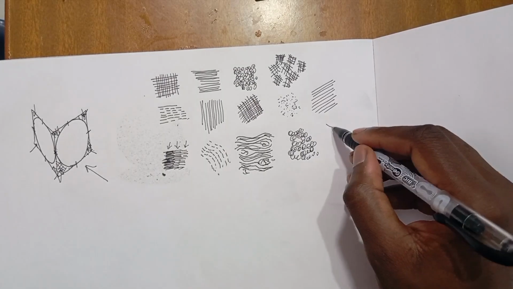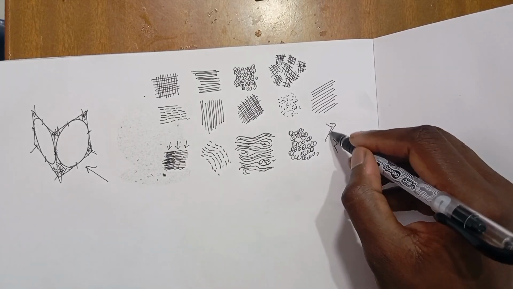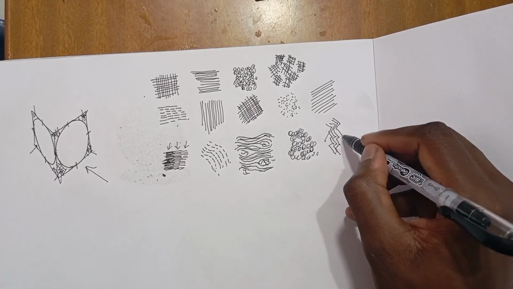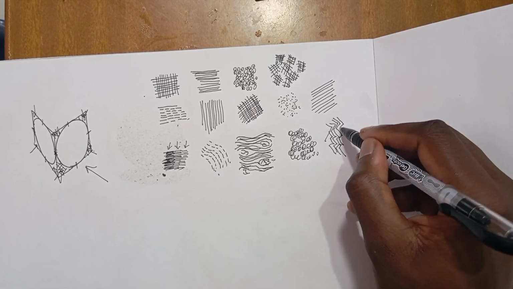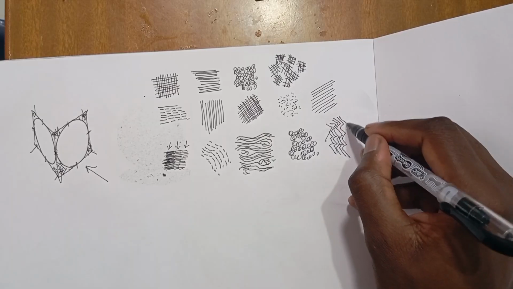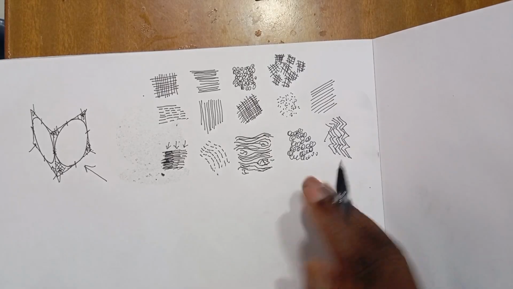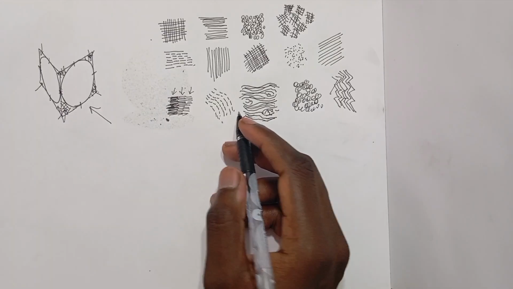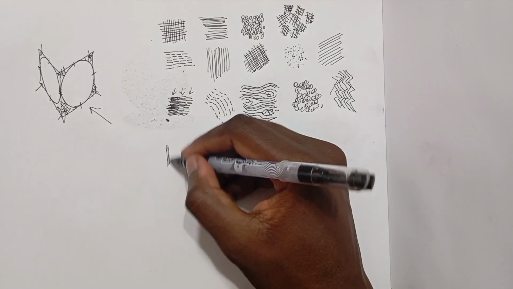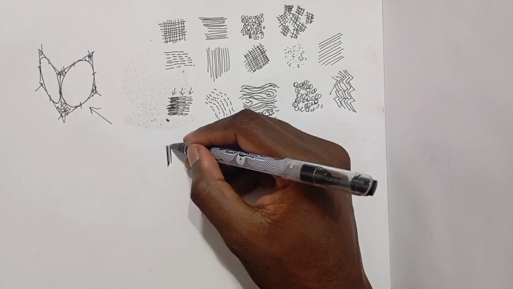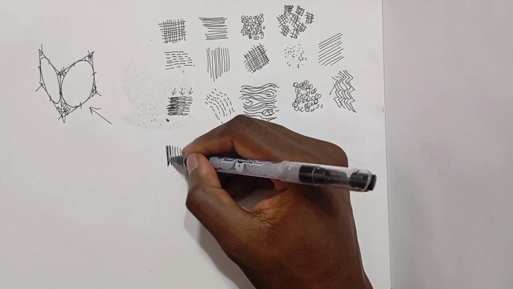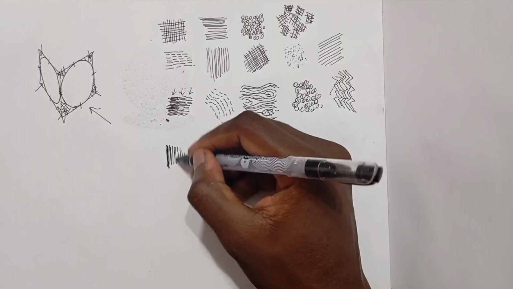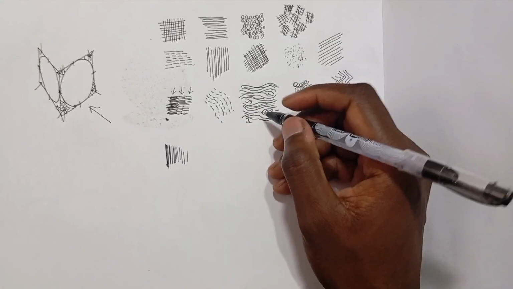Then you have alternating lines. I think we touched on this in the last video. Then we have varying width, lines that have varying widths, from the thickest to the lightest. Depends on how well you know how to draw lines.